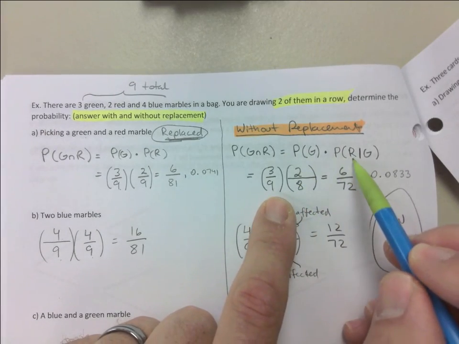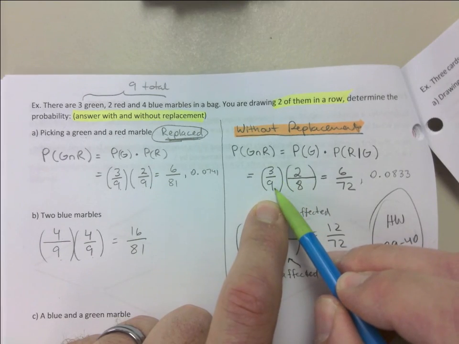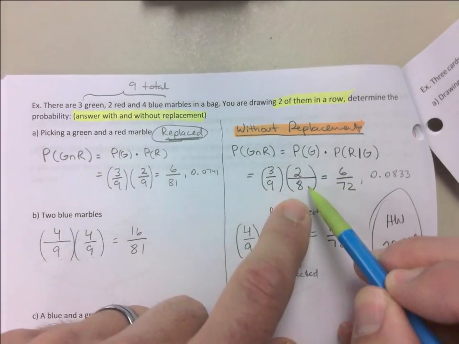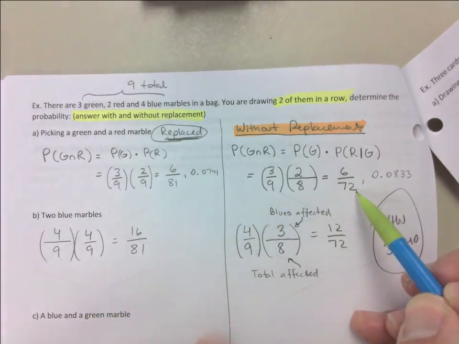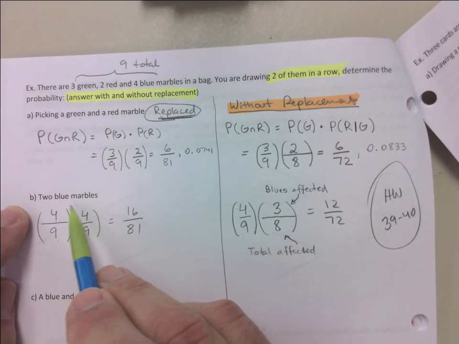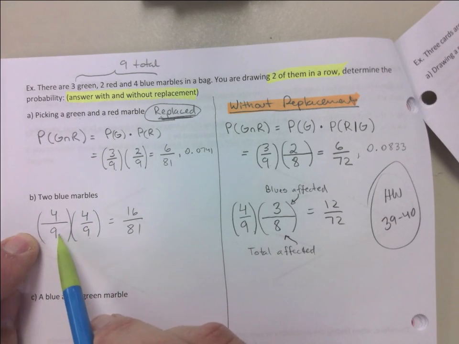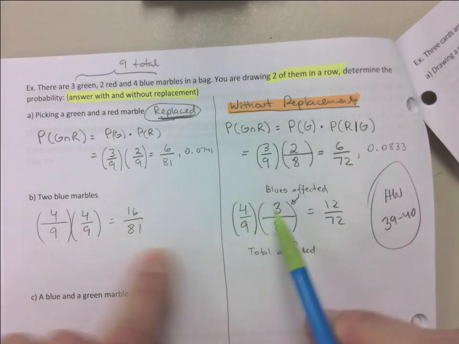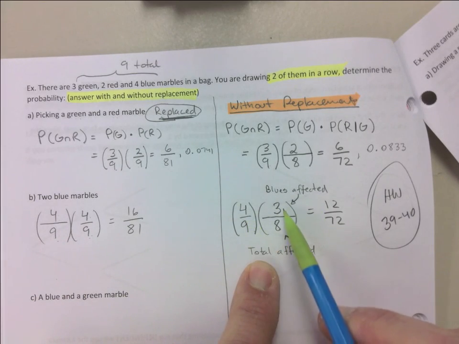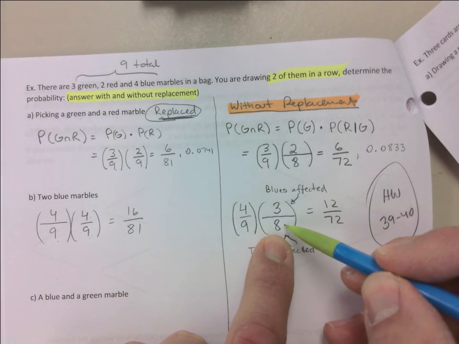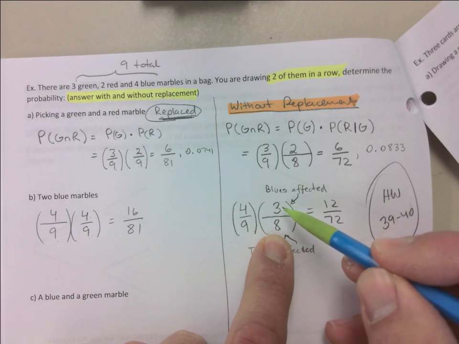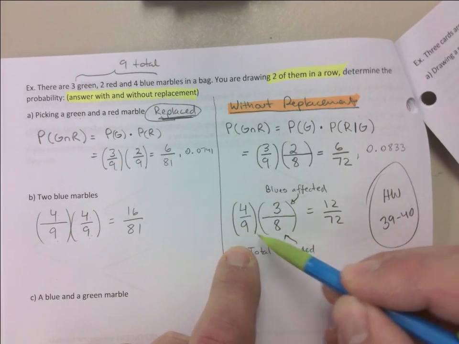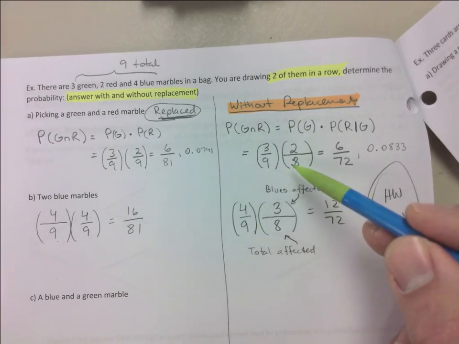So we went green and red. We had 3 greens out of 9. We take that one out, so you're down to 8. In terms of red, we had 2 reds, so it's 2 out of 8. So you multiply, and that was your probability. When we grabbed 2 of the same color, 2 blues for instance, we went 4 out of 9, and then again 4 out of 9, because we're replacing that first one we're drawing. So nothing changes. Under this side, it was 4 out of 9, and then we're down to 8, but because the first one was a blue one, the top number changes also, because we're taking the same color again. So this is a bit more of a change compared to the previous one.